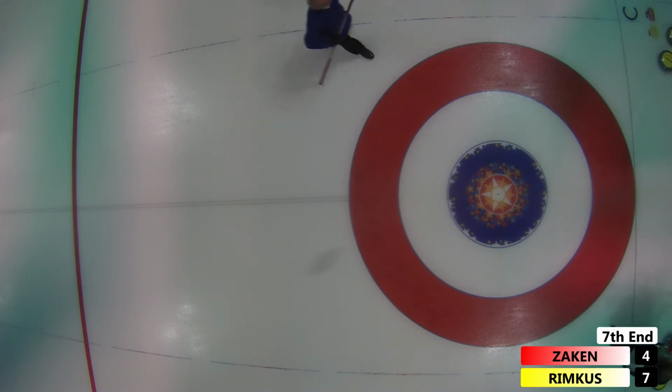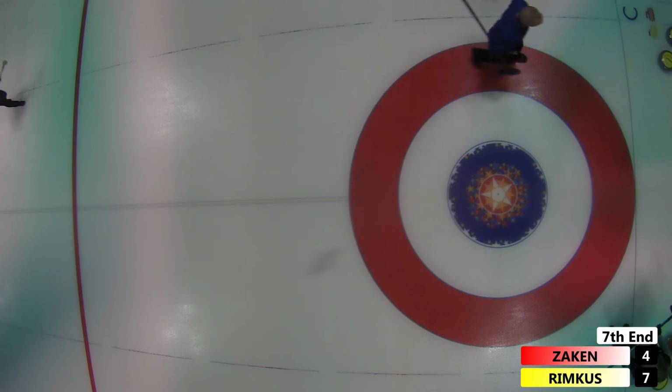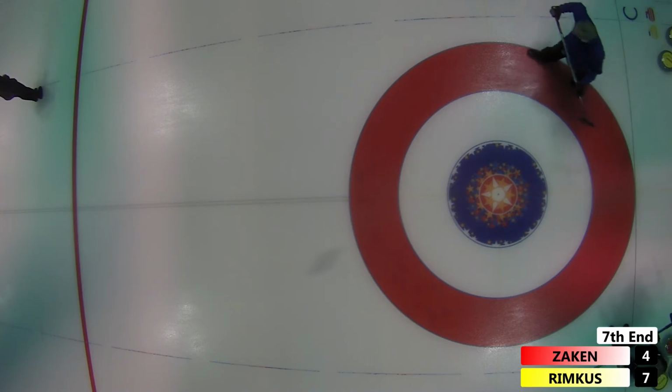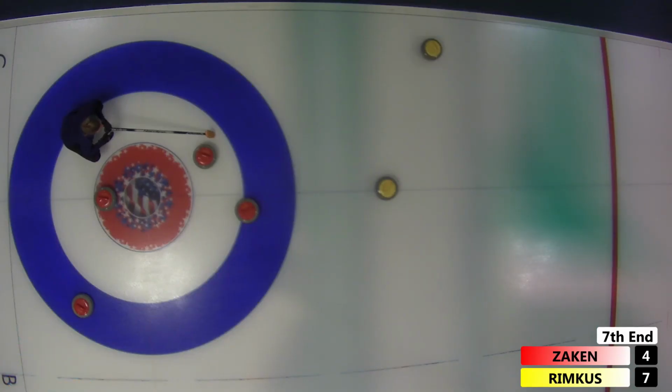Okay, let's go back over here to Mark Zaken's play, and let's look at far C. Zaken is counting 3, but his number 2 stone is wide open. So Rimkus has a straightforward shot. In fact, he's got a real chance at the double here. He could be looking at hitting on the inside and rolling over to be counting 1.